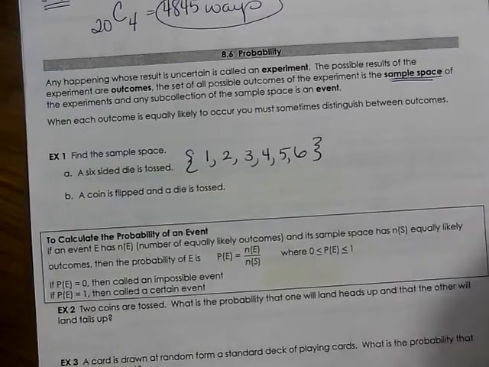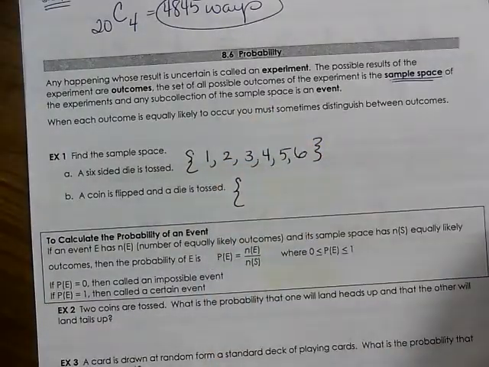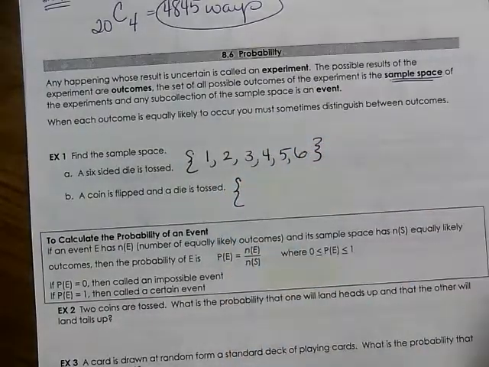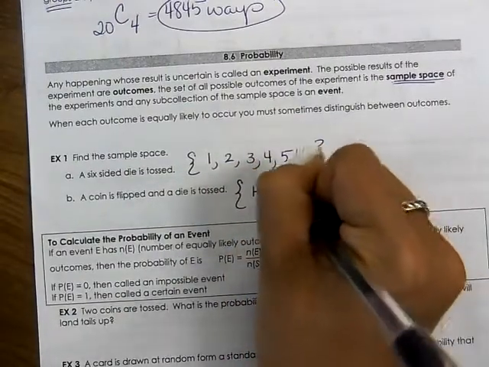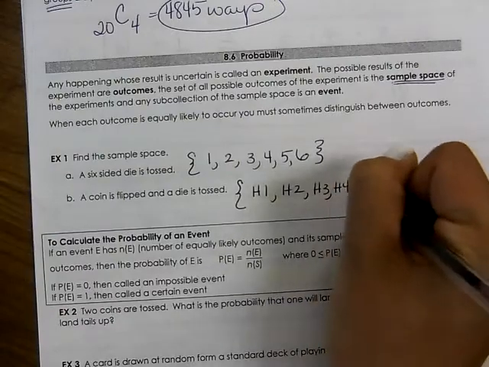So a coin is flipped and a die is tossed. So think about those outcomes. And you want to be organized about it because sometimes the lists are kind of lengthy. So if I flip a coin, I can either get a heads or a tail, right? So if I get a heads, I could get a 1 to go with it, or a 2, or a 3, or a 4, and so on, all the way through 6.